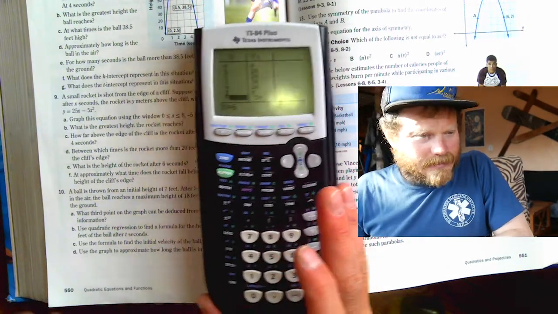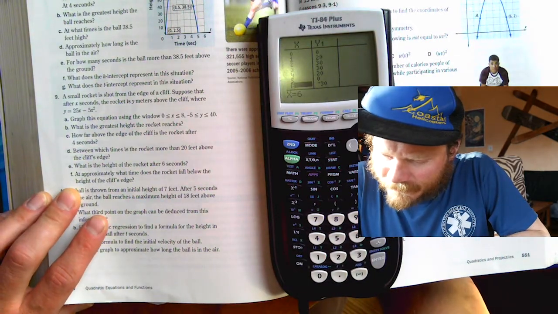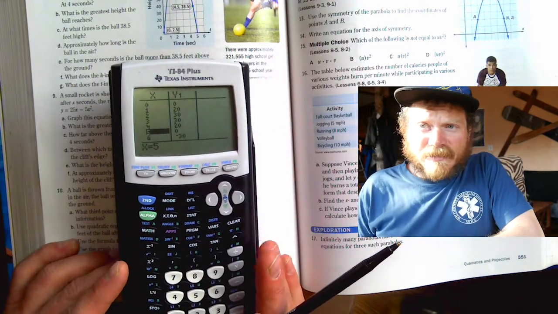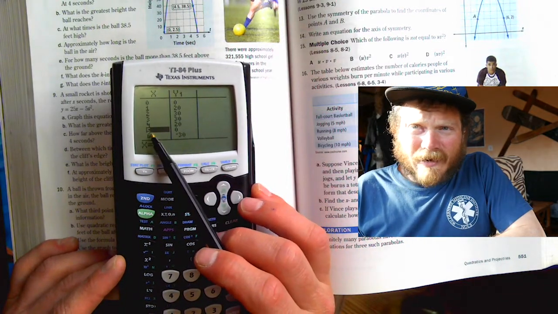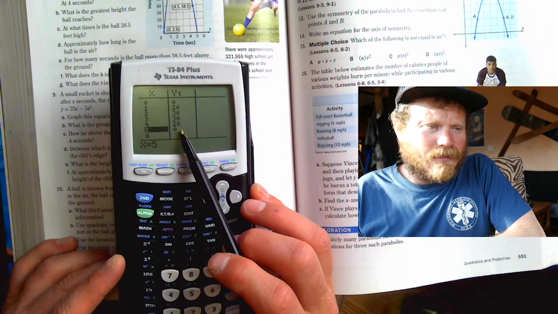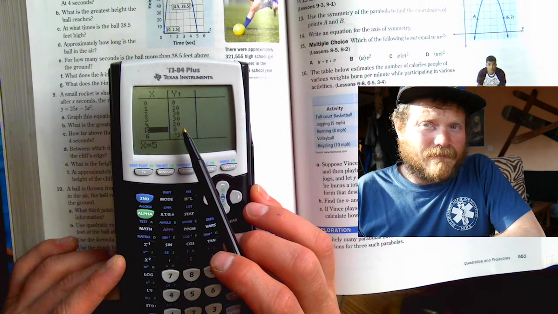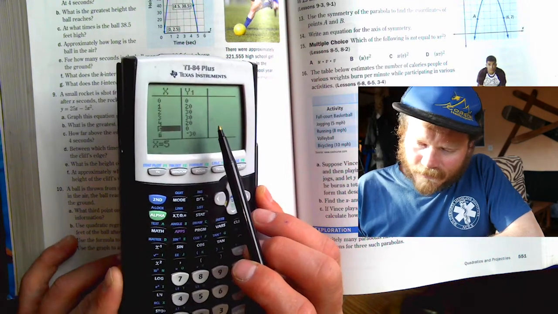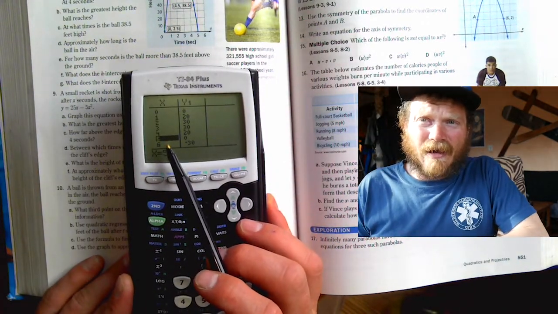And last and least, for me anyways, you guys have more problems. F, at approximately what time does the rocket fall below the height of the cliff's edge? So we're going to say that the cliff's edge is 0 on our Y scale. And that happens when our X is 5. So at 5 seconds, it is at the level of the cliff. Anything after 5 seconds, it should be below the edge of the cliff. So at what time does the rocket fall below the height of the cliff's edge? At 5 seconds. Okay, I'm done here.